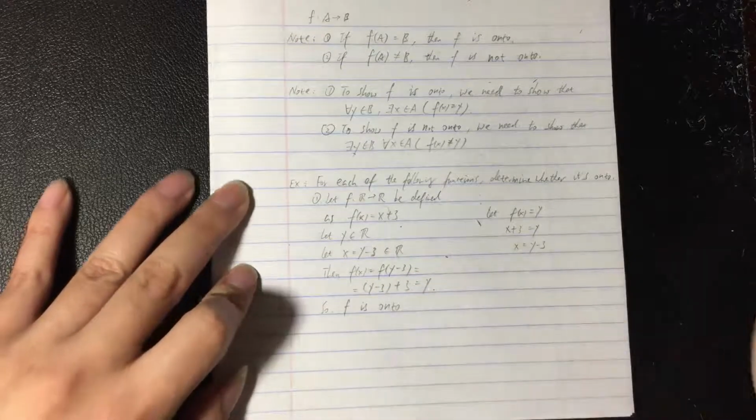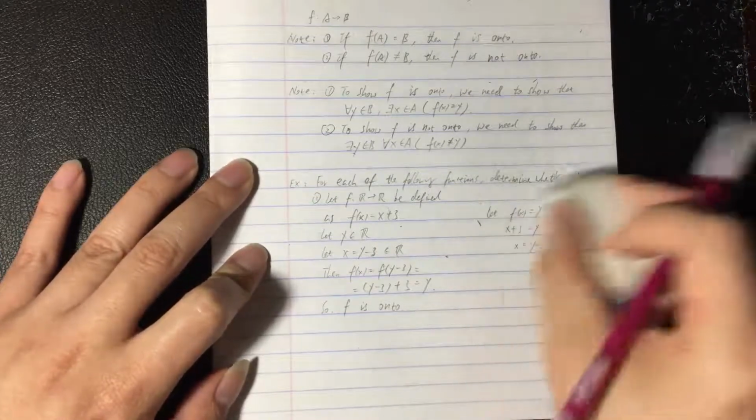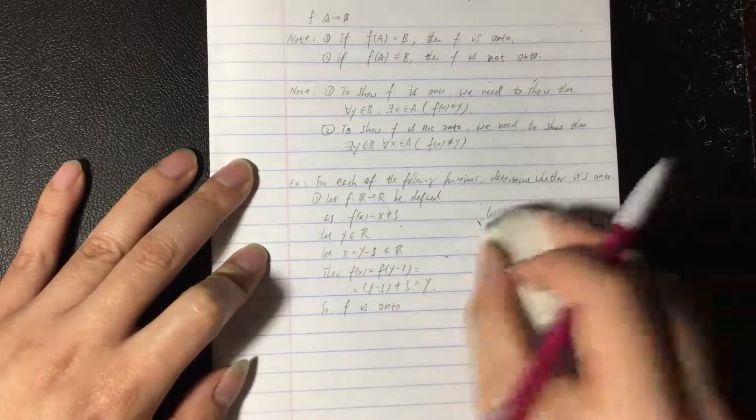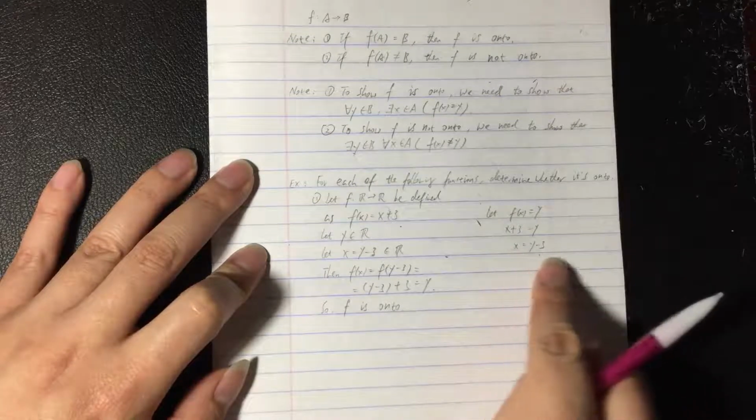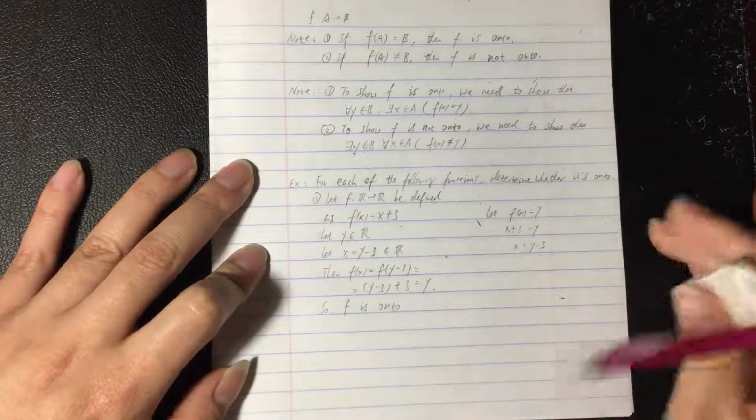This is your scratch work. We don't need this as part of the answer. This work helps you to find an x here. That's your scratch work.